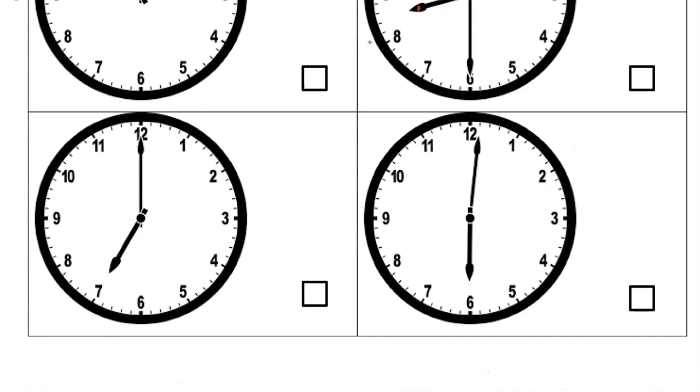Looking at this one, we've got the short hand, the hours hand pointing at 7, and the long hand, the minutes hand, is pointing at 12. So that is 7 o'clock. Final option, that is about 6 o'clock. So it's not the correct one.